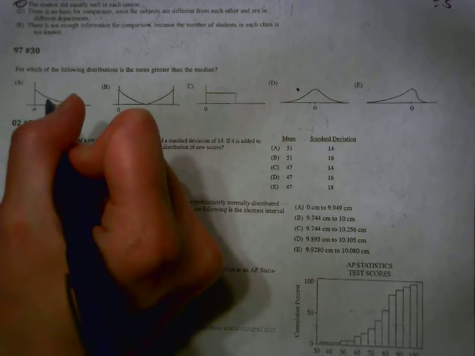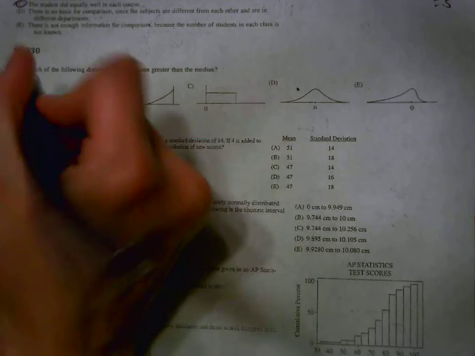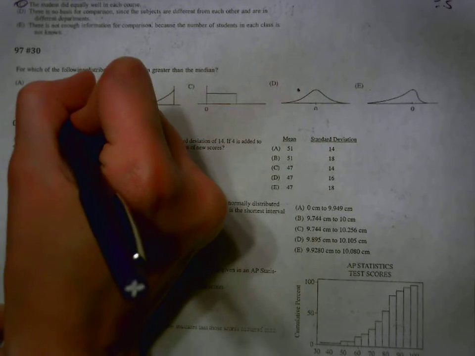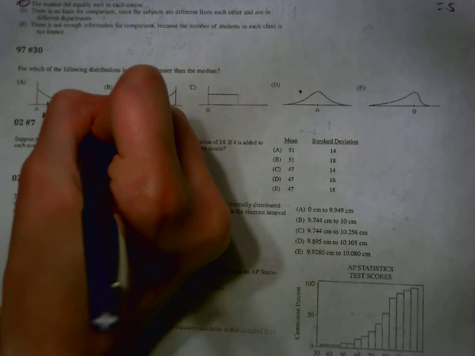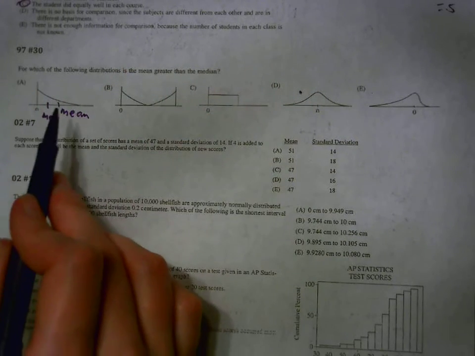Okay, next one says, for which of the following distributions is the mean greater than the median? So this is where you have to know what skewness does to the mean and the median. We know the mean will be pulled out more in the tail. So on this one, here's your median, and here's your mean, because it's going to be pulled more into the tail.